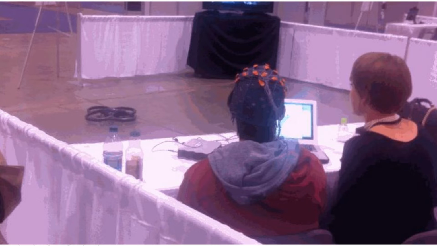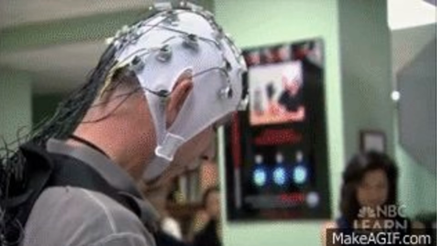Here is an example of drone control. Here's one with an exosuit. So very, very early stage, but this person is imagining moving himself forward, using the brain-computer interface to direct that exosuit to actually help him walk forward, even though he's paralyzed from the waist down.